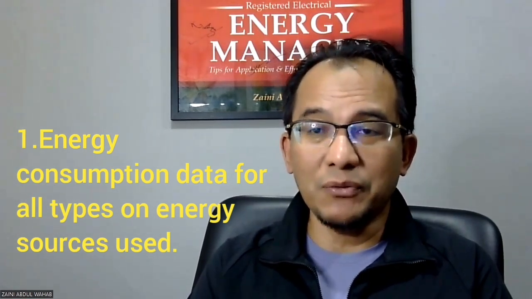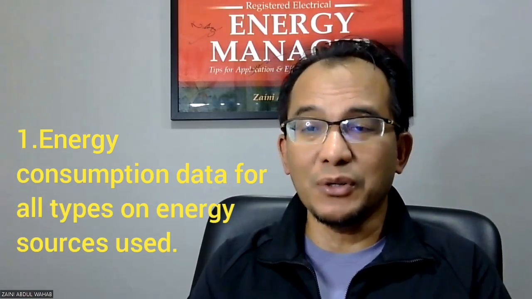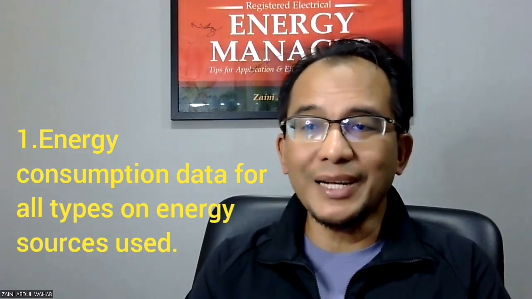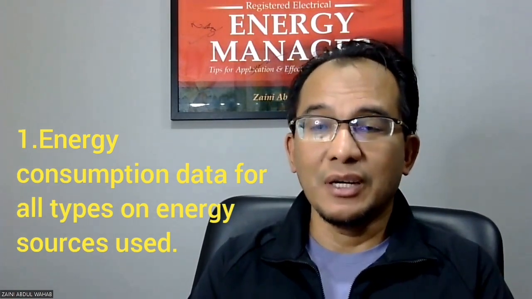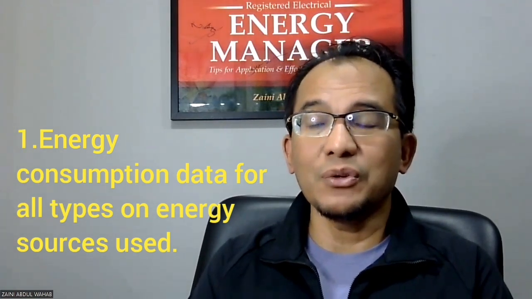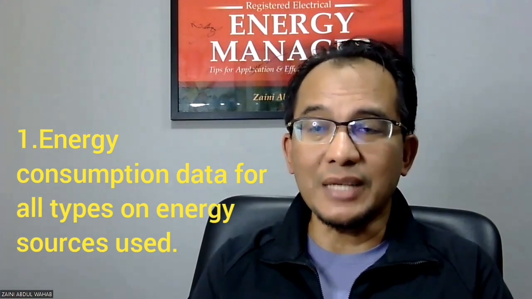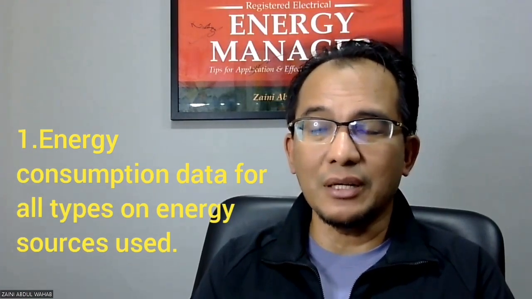Fuel can be for your boiler, gas for your thermal equipment, all kinds of energy, including minor energy sources, for example LPG for the kitchen, and diesel for your genset testing and all that.